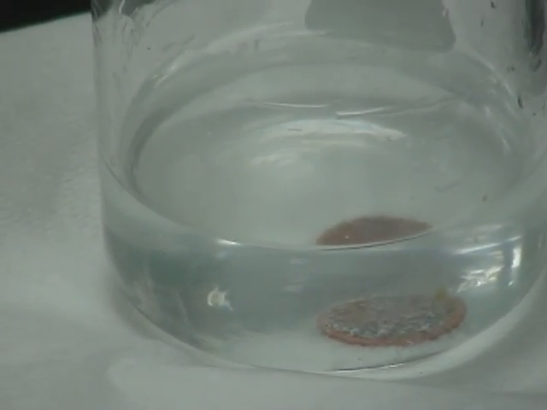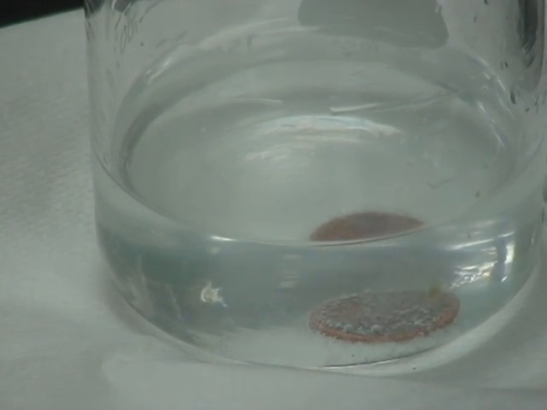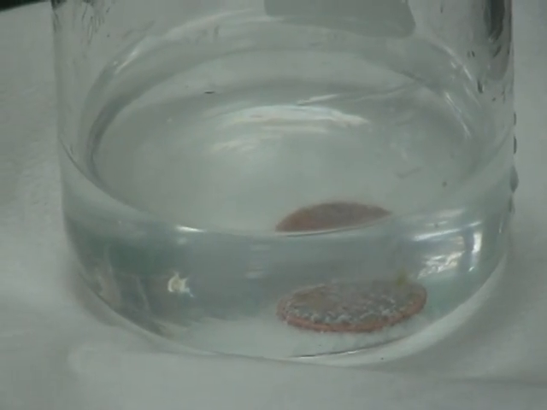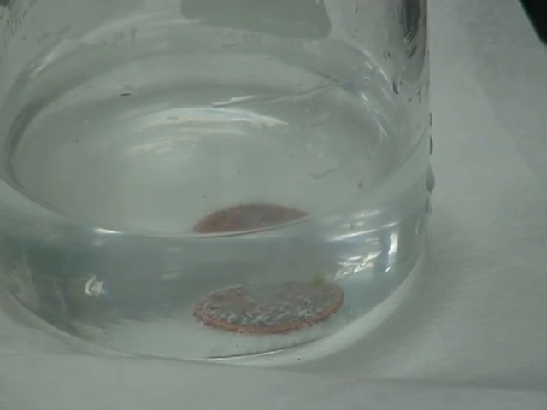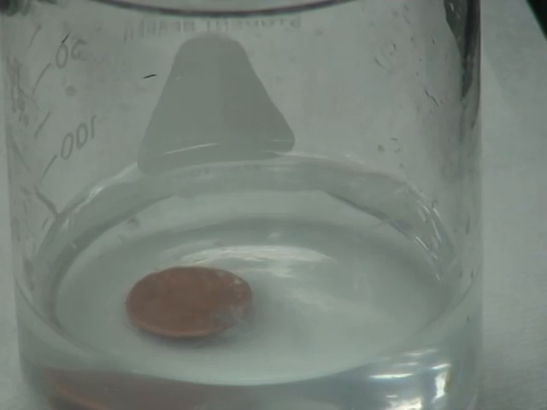Those bubbles, again, will indicate that a gas is being formed, which means that's a chemical change. In fact, if we leave this long enough, you'll start seeing copper coming out of that. So there's definitely something new being produced in there. Let's come back to that in a minute.